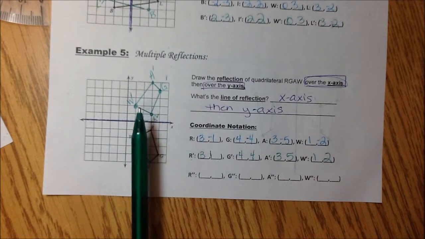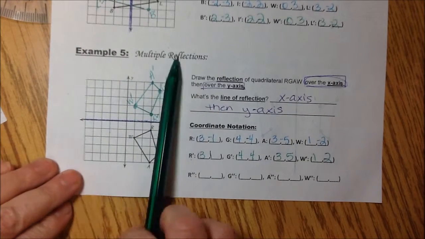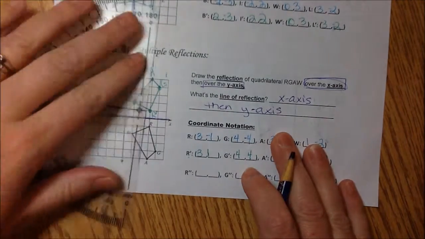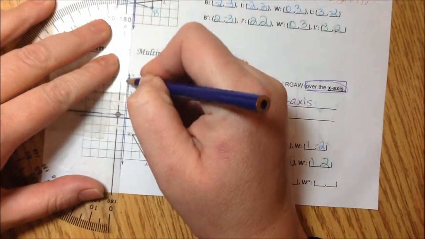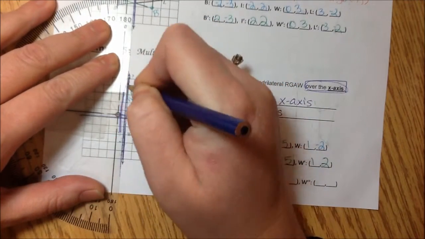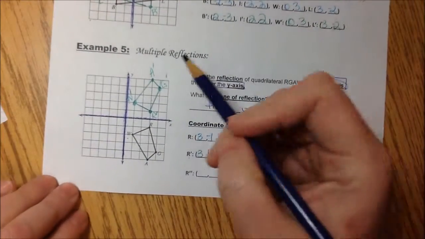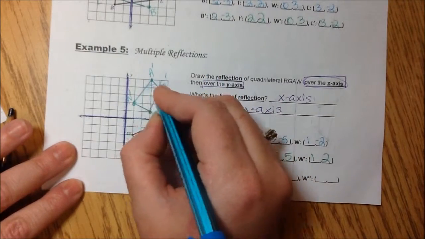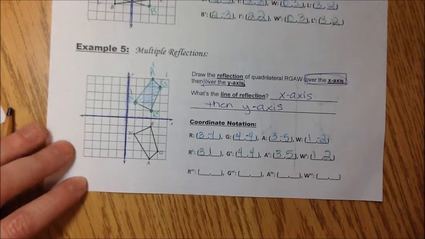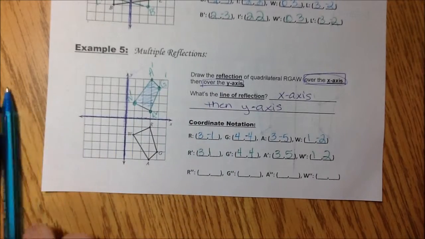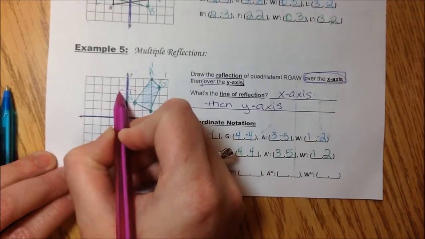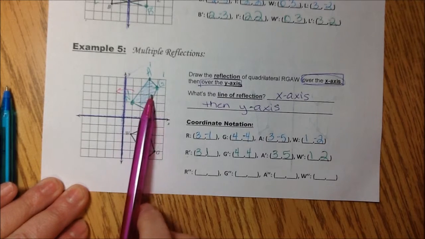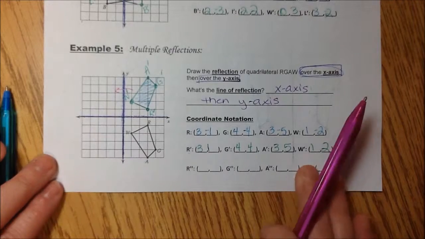Okay, so we're not finished now. We've got to reflect over the y-axis. So we're going to go ahead and label our y-axis now. And so now this has turned into our pre-image for the second one. Shade that in blue for a second. And we're going to get pink. We're going to go across this line now. So we went over the x-axis. Now we're going to take our new image and reflect it over the y-axis.